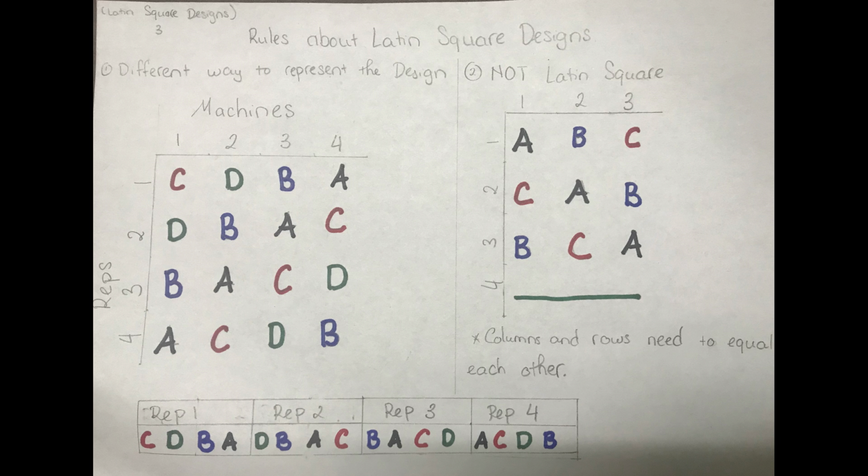Some other properties. Because of the way that it is designed, the columns and rows need to equal each other. It is also possible to represent the Latin square in different ways, for example, as a long list as shown. The randomization procedure for assigning treatments that you'd like to use when applying Latin squares might be a bit restricted because of the structure of the square.